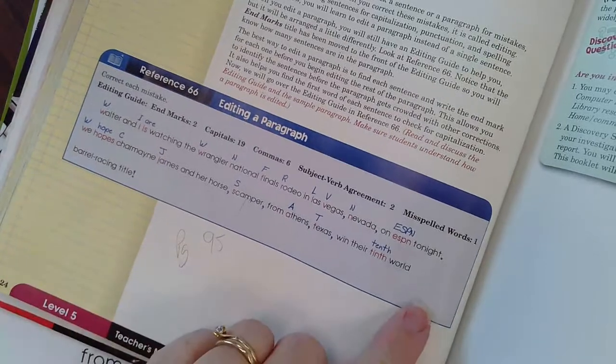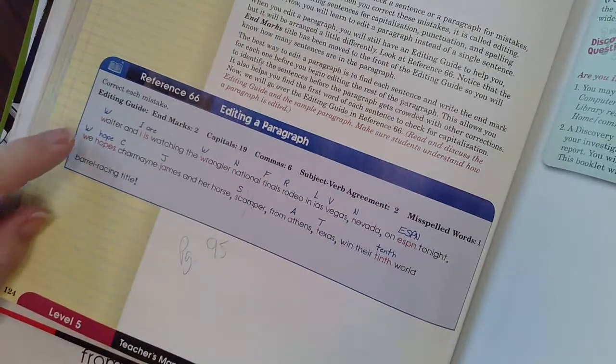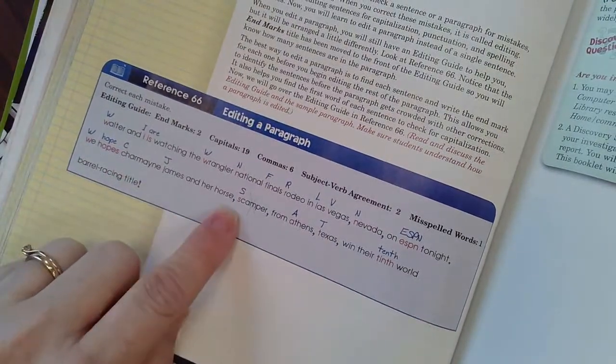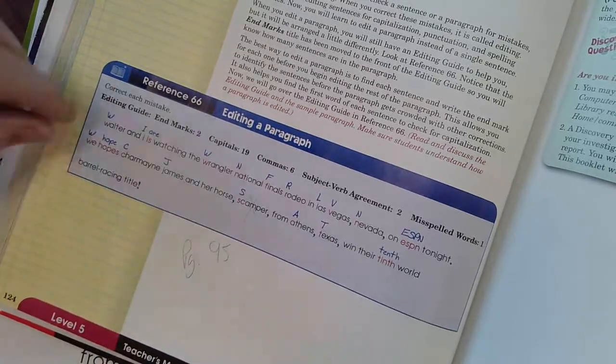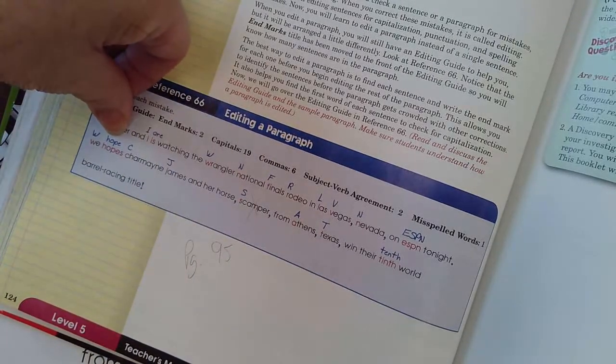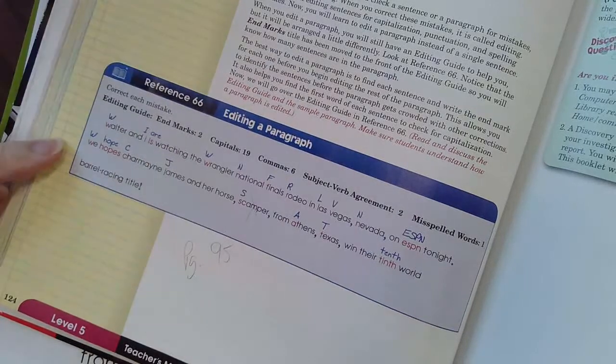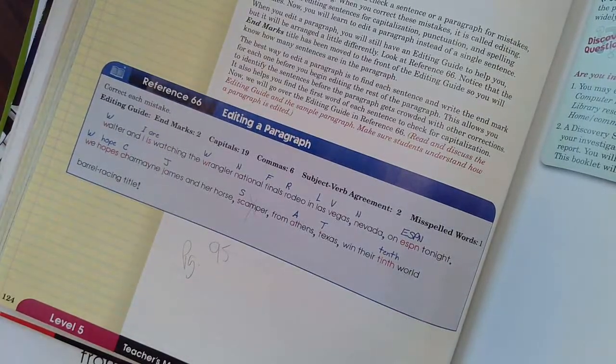And then the next one, sometimes if you don't read out loud, you won't catch that. We hopes, Charmaine James and her horse. Okay, we hopes? No, we hope. So you put the correct verb up above. So that's how you do subject verb agreement.